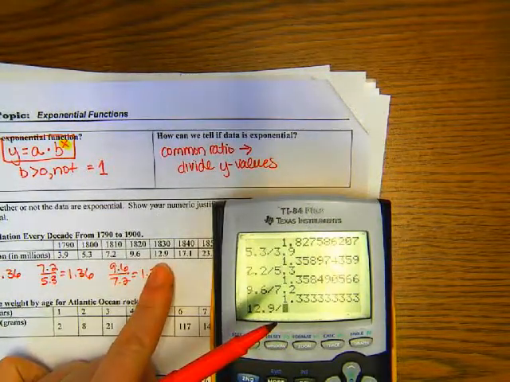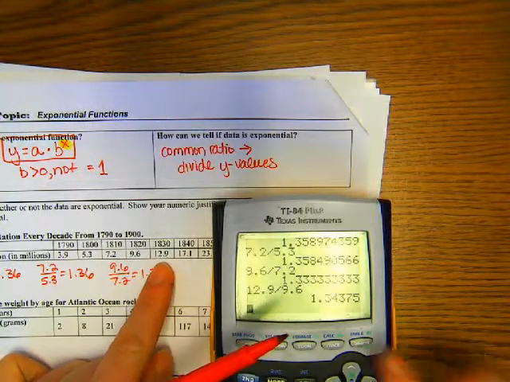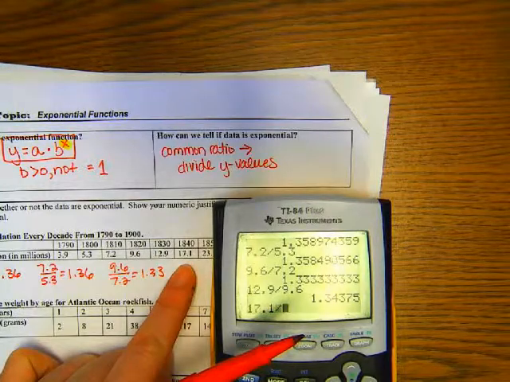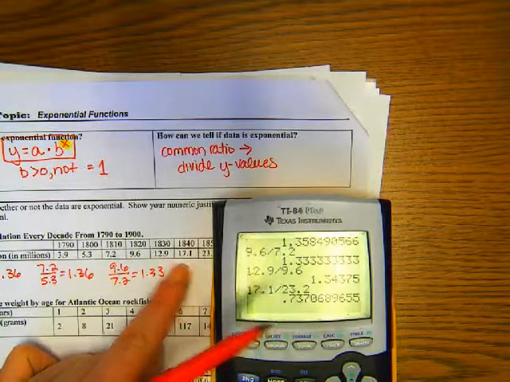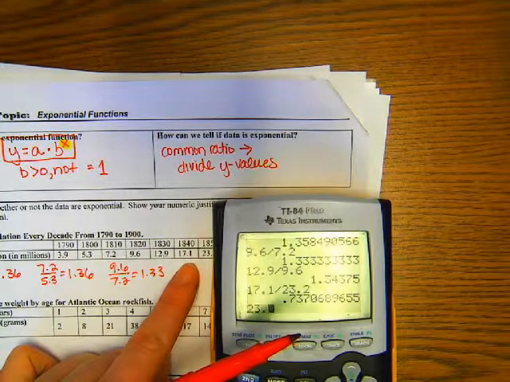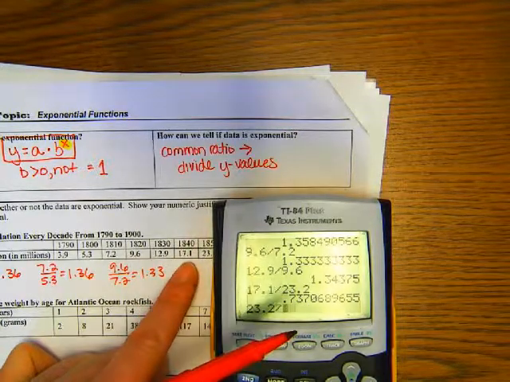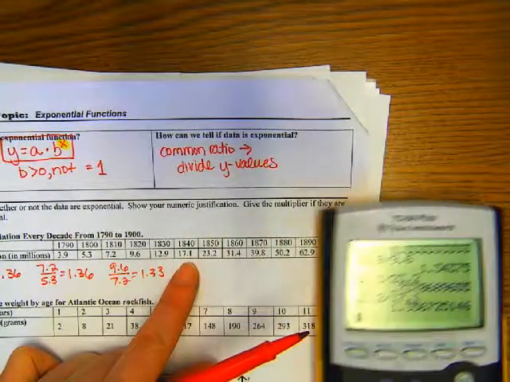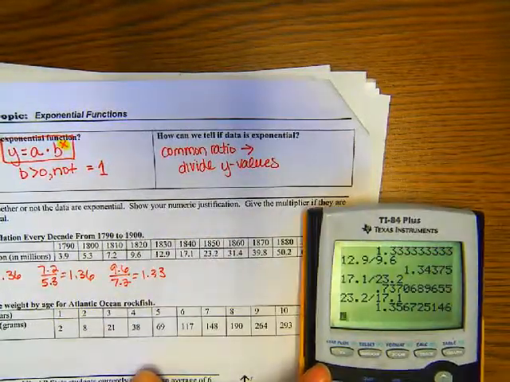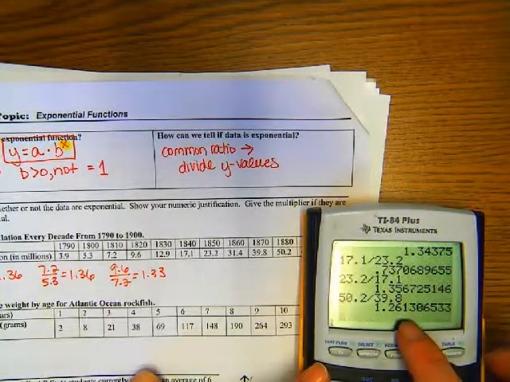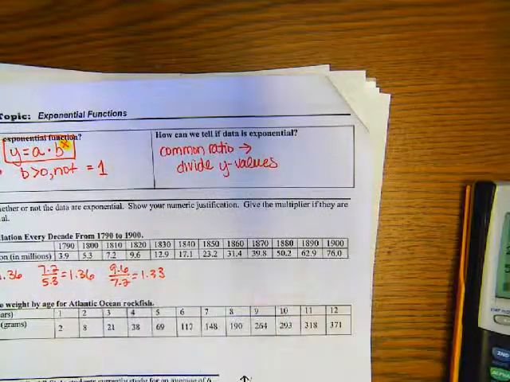Remember, this is real data, so it's not perfect. 1.34. Oops, I did that wrong. 23.2 divided by 17.1 is 1.35. I'm doing some random ones down low. 1.3.